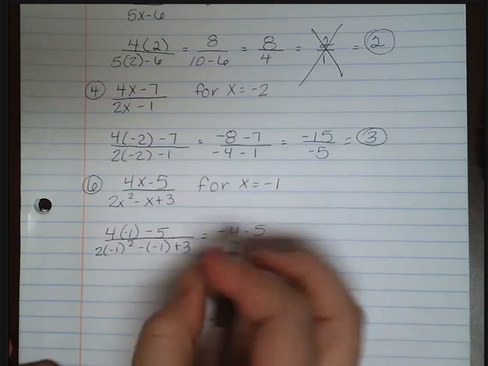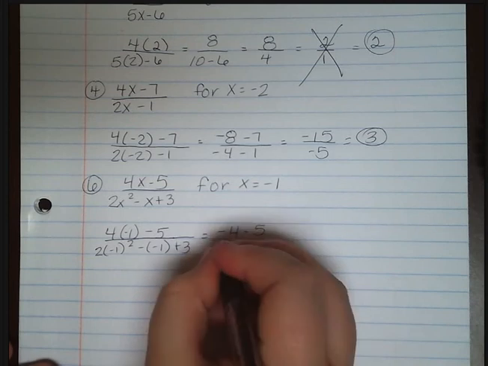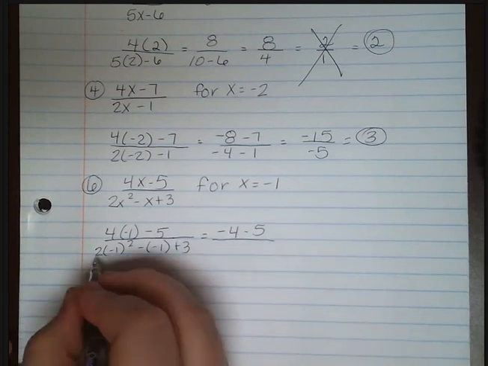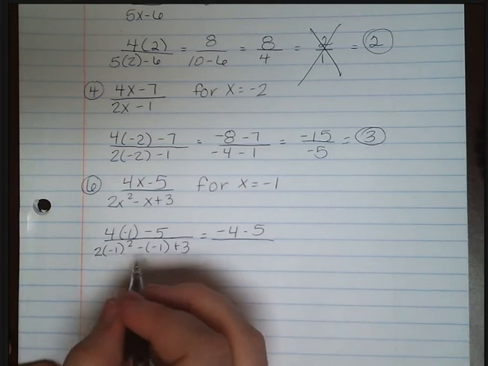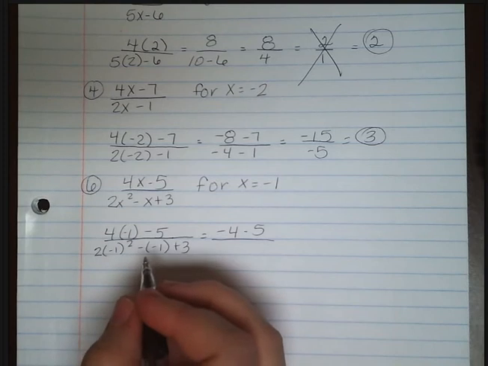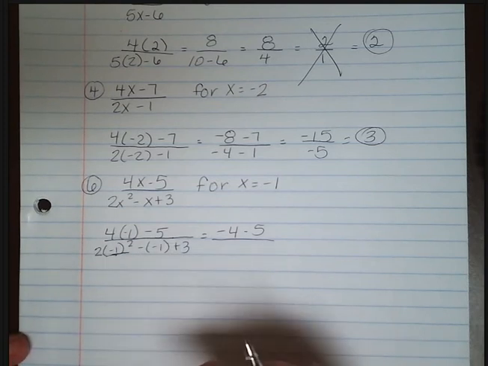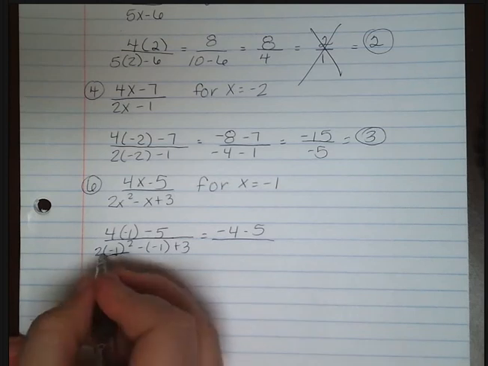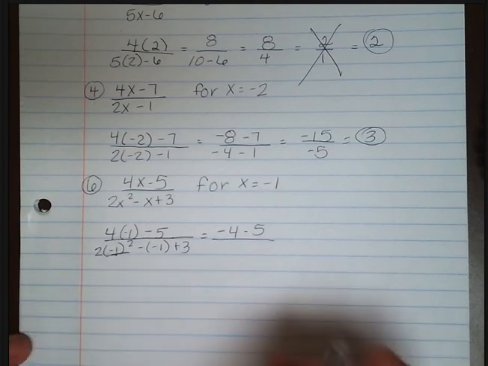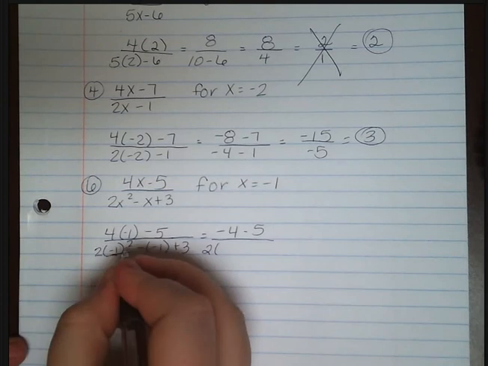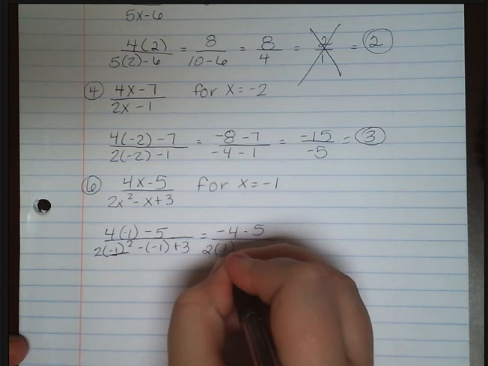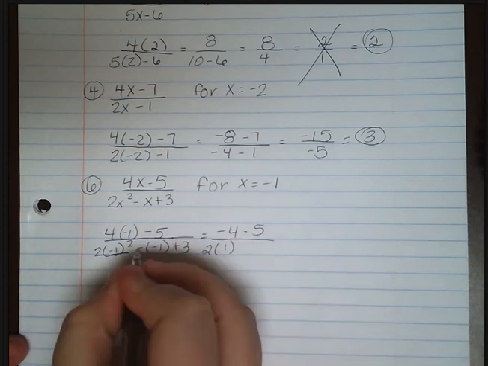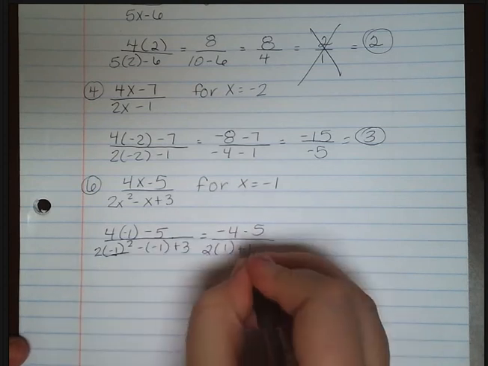We're going to bring over that negative 5. And then down here, remember your order of operations are parentheses, exponents, multiplication, division, addition, and subtraction. You have got to take care of these exponents first before you can multiply the 2 times the negative 1. So negative 1 squared means negative 1 times negative 1, which is positive 1. This is saying the opposite of negative 1 is 1. And bring your 3 over.